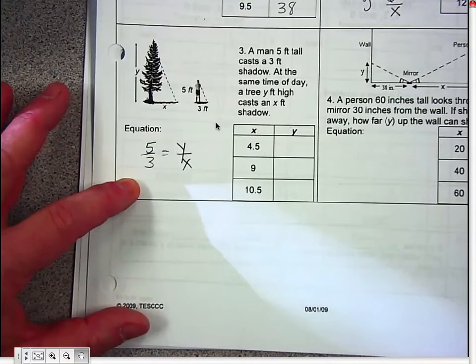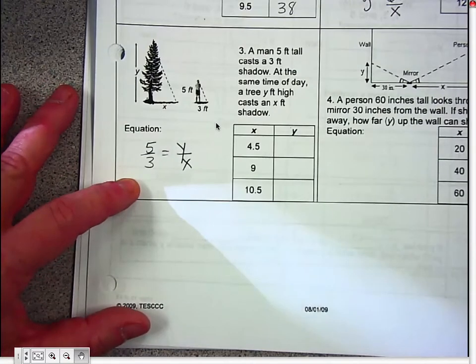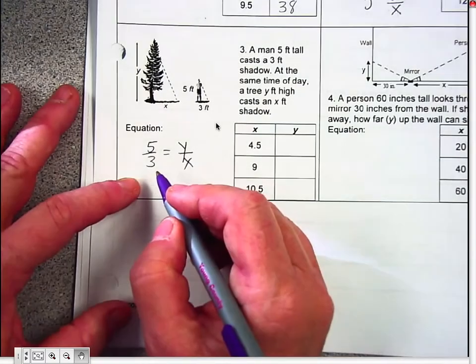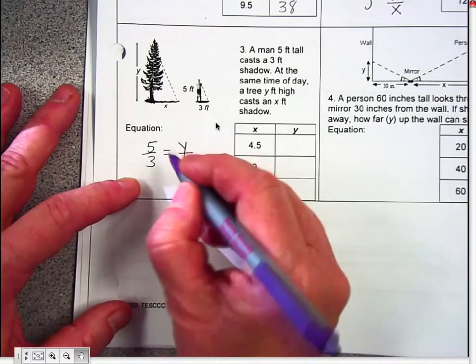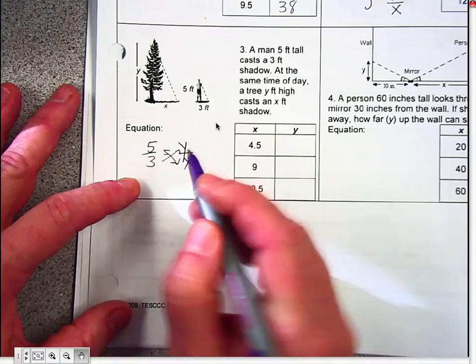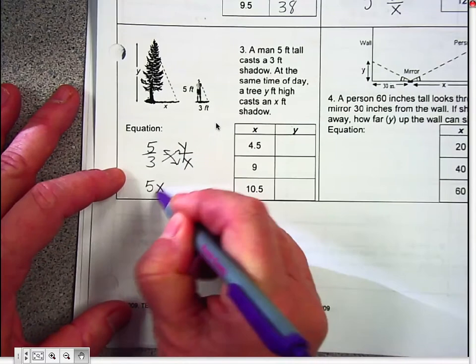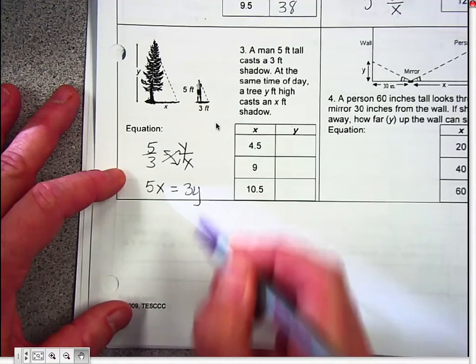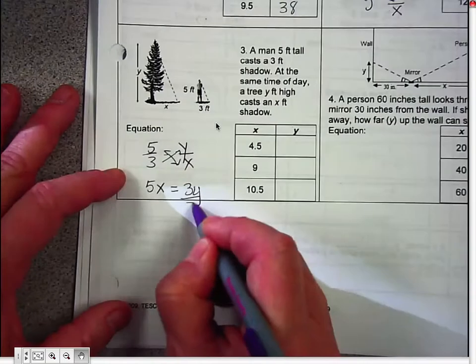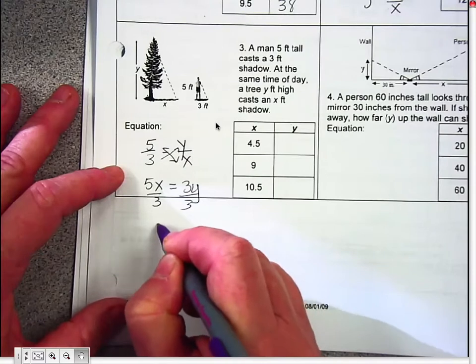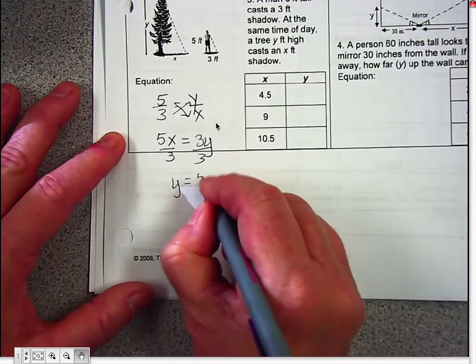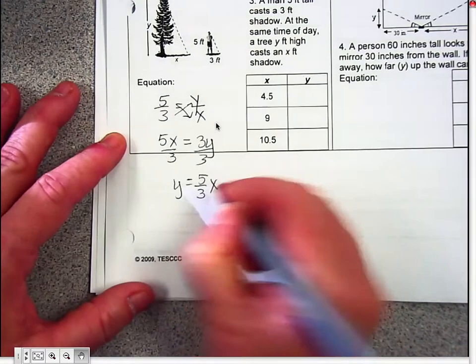So now we want to get y by itself. How can we do that? Multiply by x, or what did we do yesterday? Do you remember? Cross multiply? Let's do that. So we get 5 times x is 5x, and that equals 3y. Divide by 3. And so y is going to equal 5 over 3x, or 5/3 x.